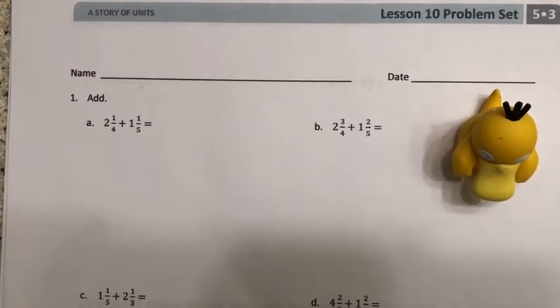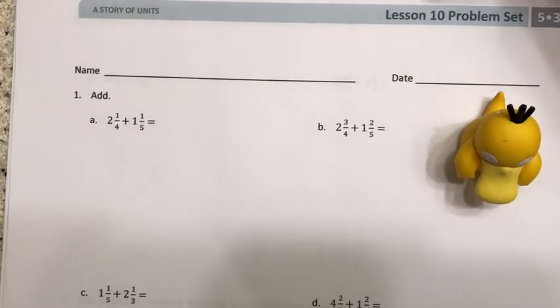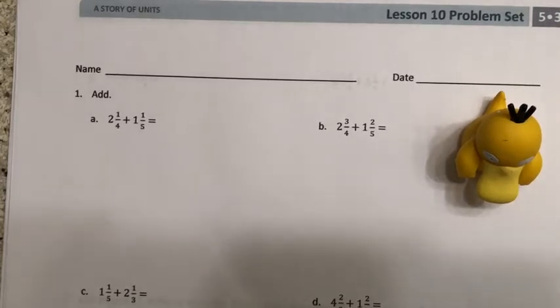Today we're going to be looking at, not TCI Science, Eureka Math Lesson 10, our problem set. Ladies and gentlemen, this is kind of the point where we got to in class before this whole COVID thing happened. I don't really think that this stuff is too overly complicated as long as you follow along.